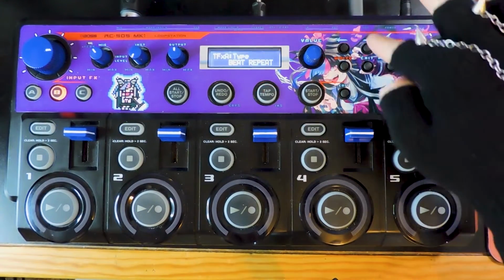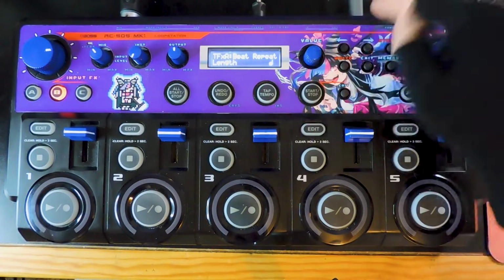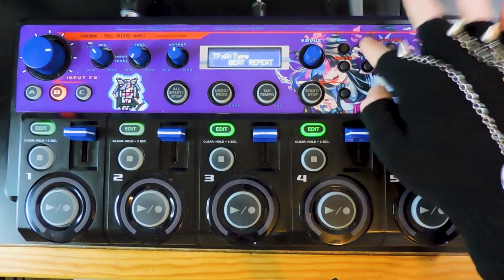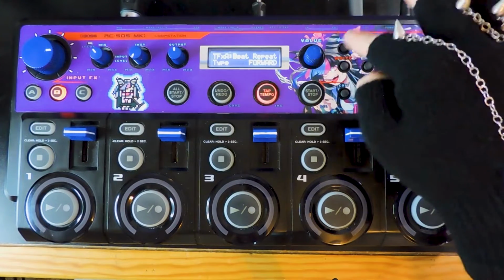So we're going to talk about the parameters of the beat repeat. We have type and length, and that is literally it. Super straightforward effect. Pretty straightforward on how it works too, but there's some nuances that we can talk about. But let's talk about the parameters first.